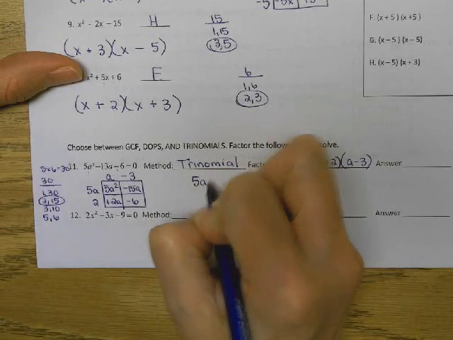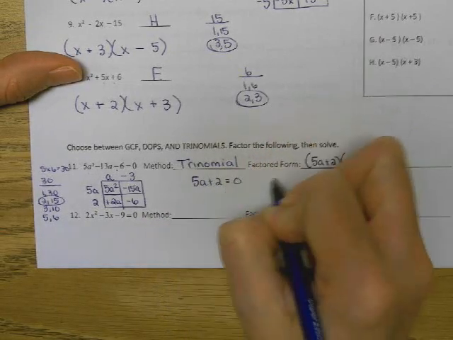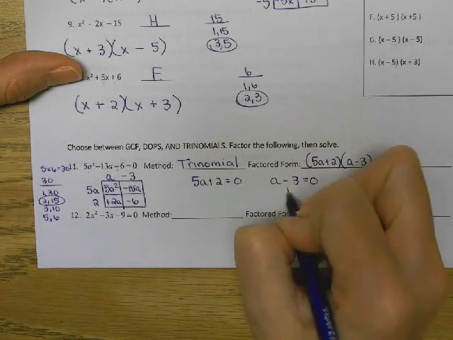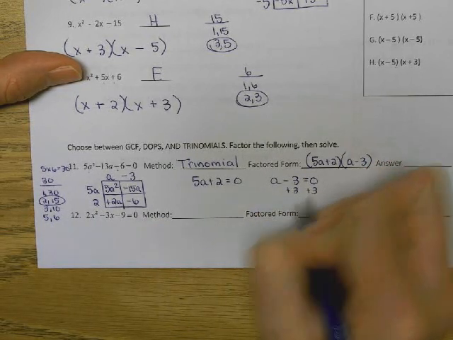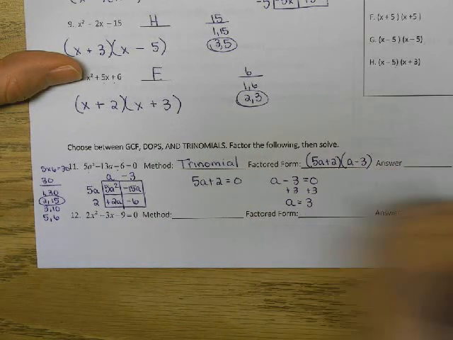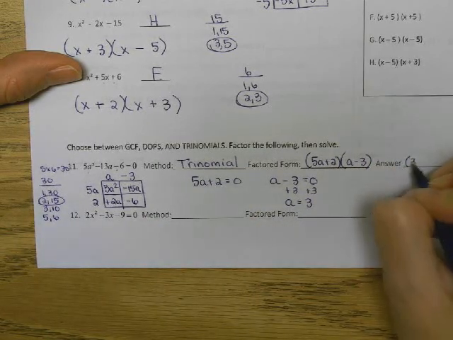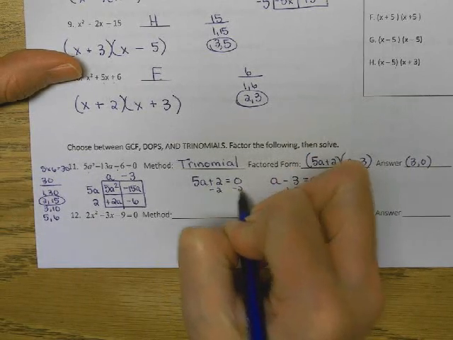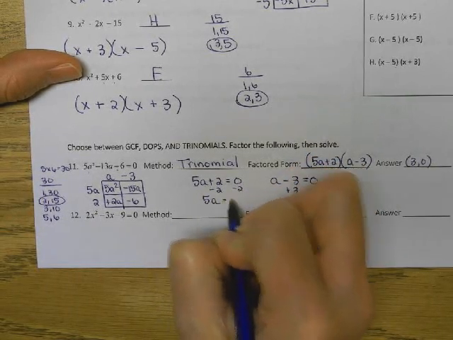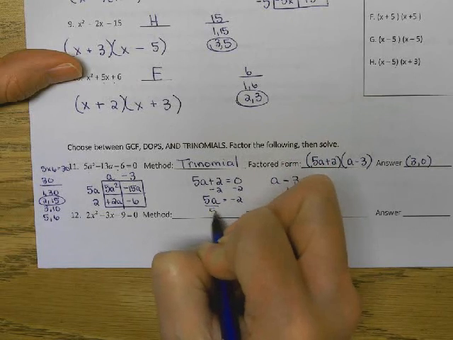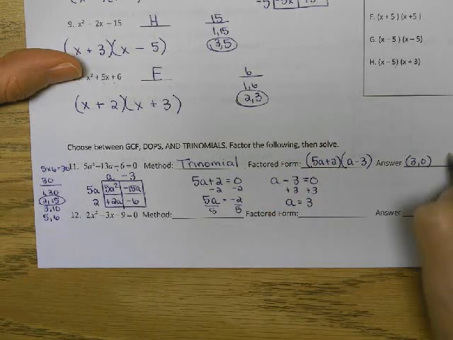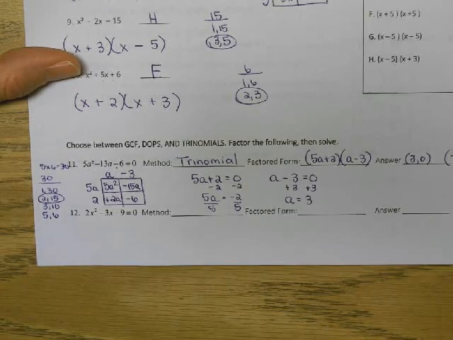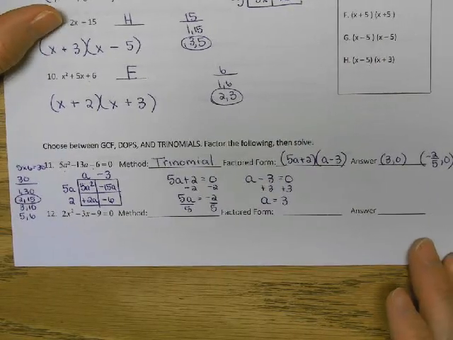So if I'm going to solve them, I'm going to set each factor equal to 0 and solve. So this one's pretty easy. I'm just going to add the 3. So one of my solutions is 3, 0. Right here I'm going to go ahead and subtract the 2, so I get 5a equals negative 2. And then I have to divide by the 5. So my other one is negative 2/5, 0. Oops, sorry.